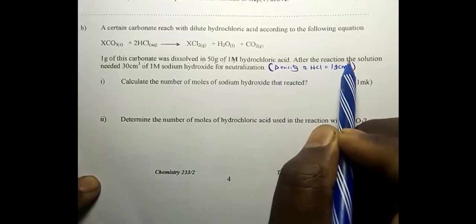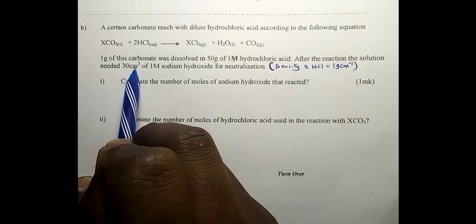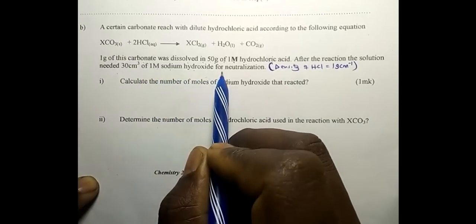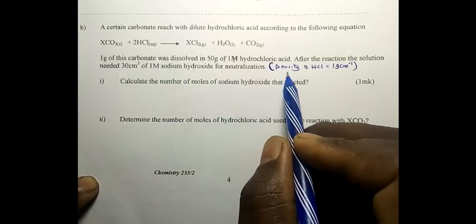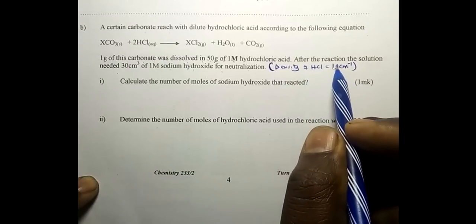After the reaction, the solution needed 30 centimeters cube of 1 molar sodium hydroxide for neutralization. We are given that the density of HCl is 1 gram per centimeter cube.